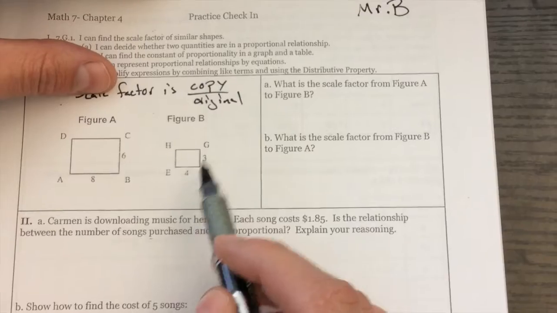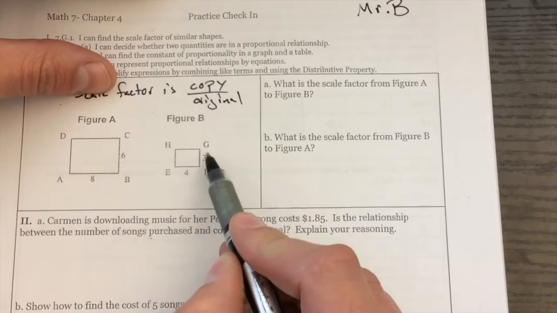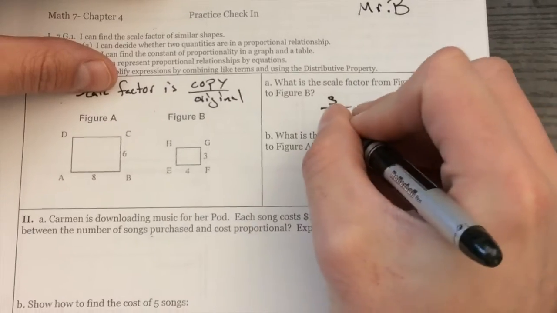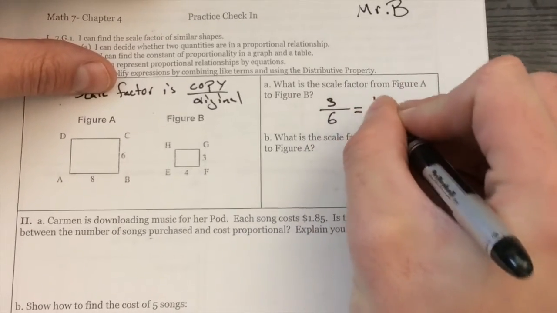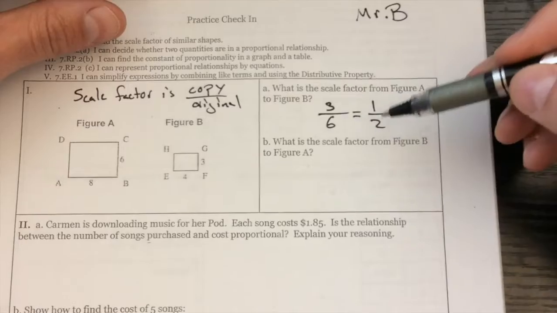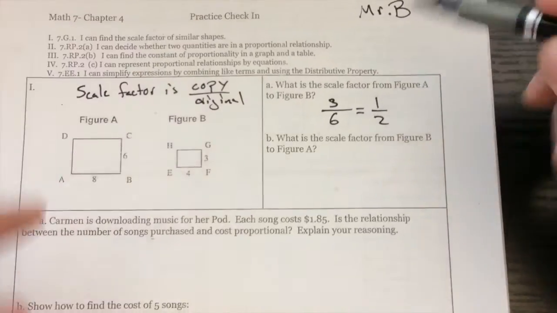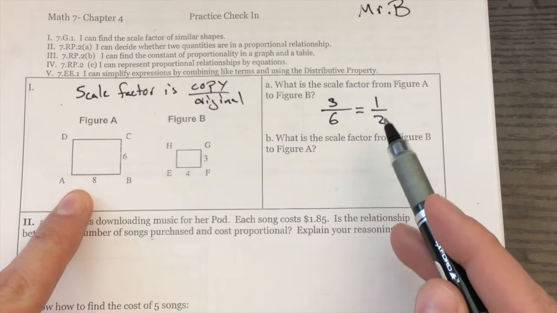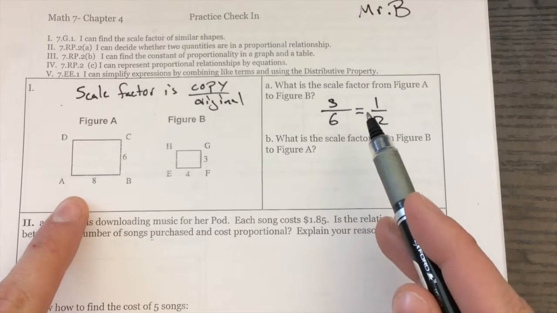So my original is figure A, and my copy is figure B. Doesn't matter which sides I pick. So I'm going to pick the 3 and the 6. So my copy is 3, and it's over my original, which is 6. And that actually simplifies to 1/2. And now I can look at this and say, okay, this answer makes sense because I started with a bigger figure and I went to a smaller figure. So my scale factor should be less than 1.